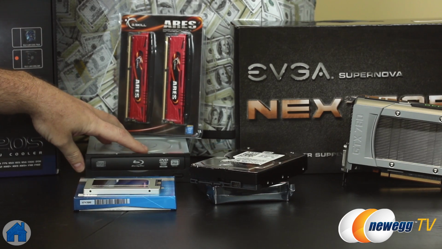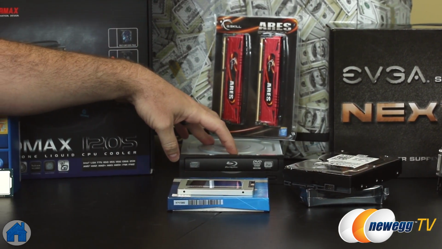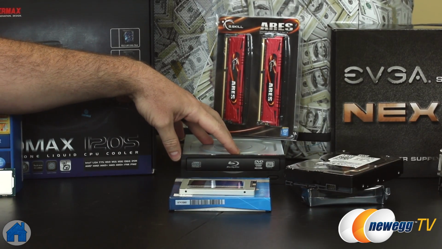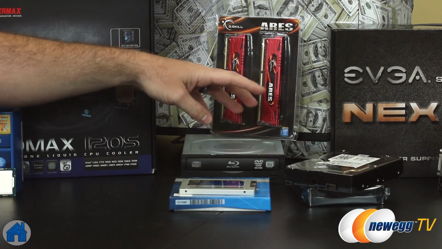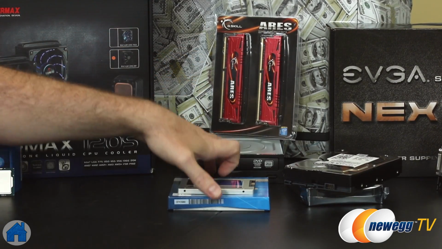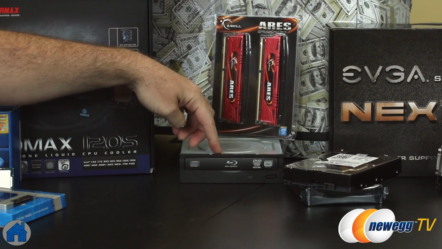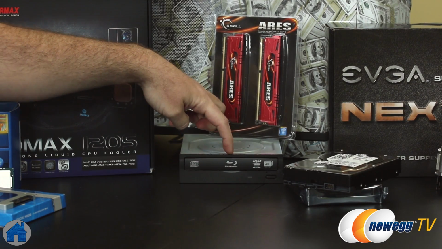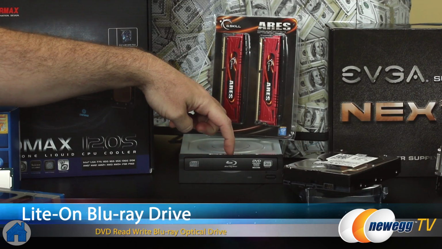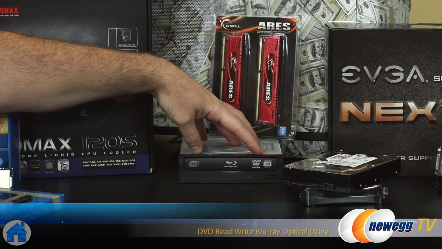There's another item that I have back here, which is an optical drive. These are slightly starting to fall out of fashion, so it's not necessarily something that you'll see in every single build. In fact, we aren't going to be installing one in the AMD build. But if you still have a lot of data on, say, burned DVDs or Blu-rays, for example, something like this might help. And this is a Lite-On drive that can play Blu-rays, and it can also burn DVDs, so you can copy DVDs to your heart's content.